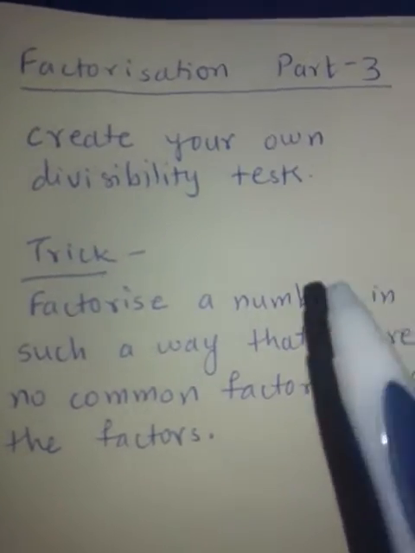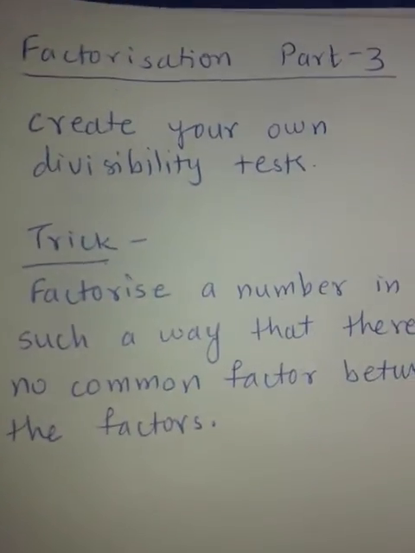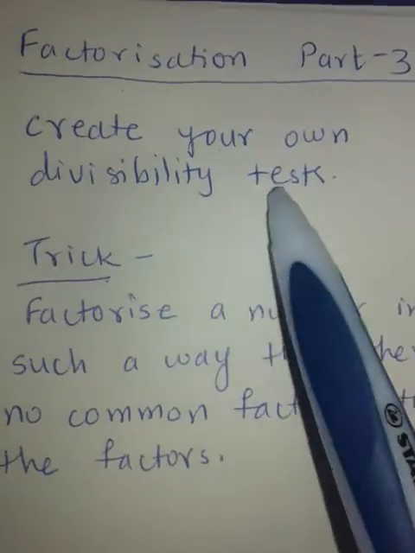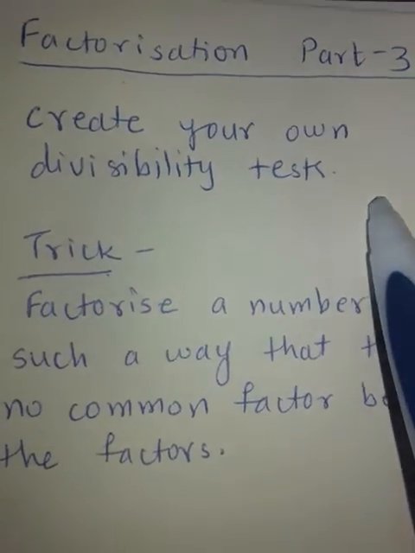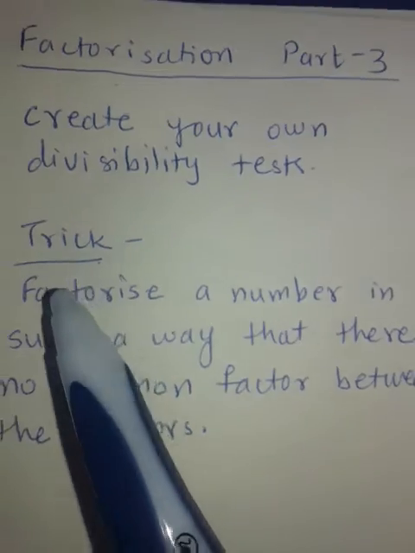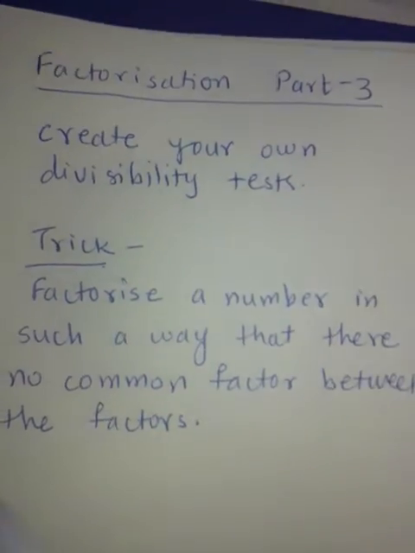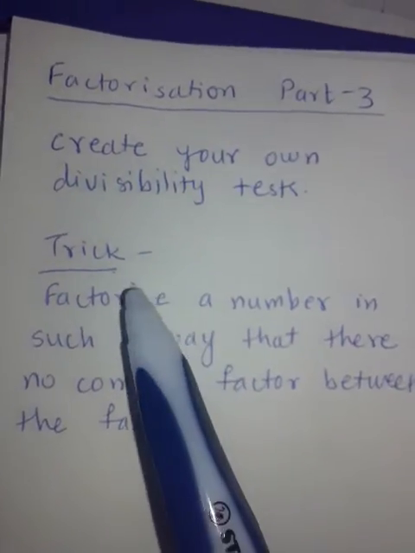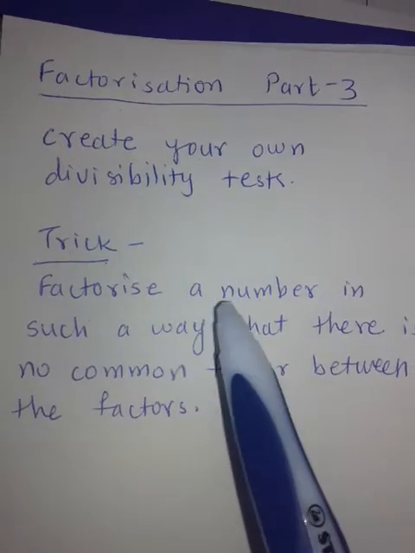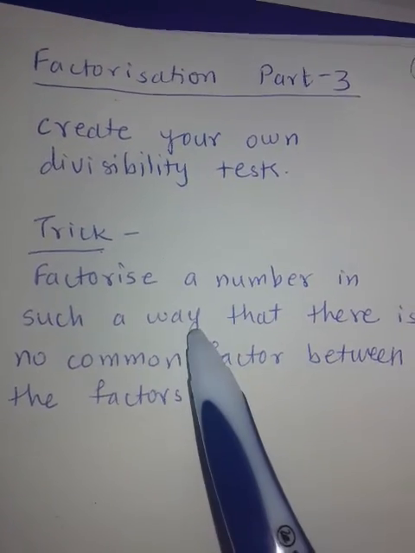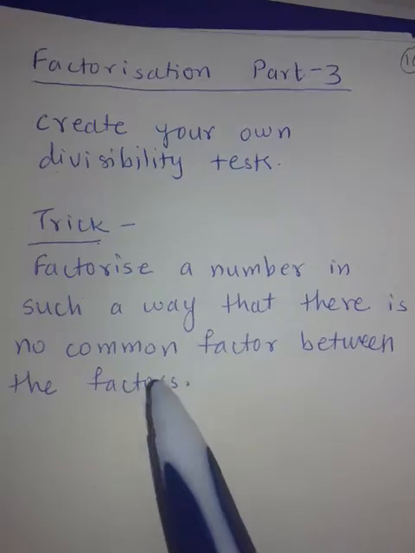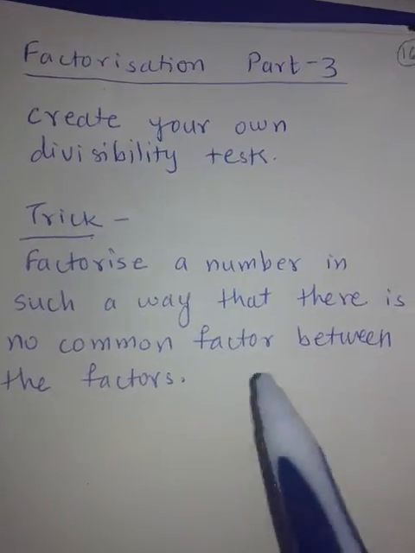But today you on your own are going to create some divisibility tests, and you will be very much excited how simple this trick is. So let us first understand this trick. The trick is: factorize a number in such a way that there is no common factor between the factors.